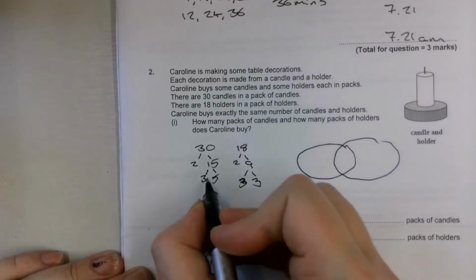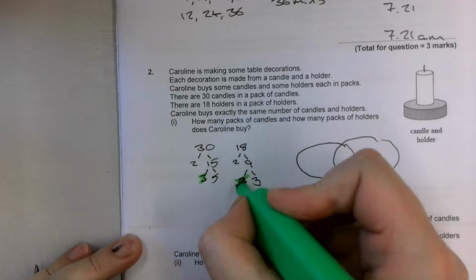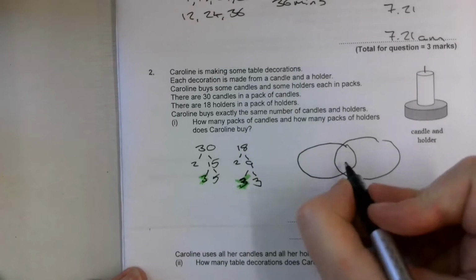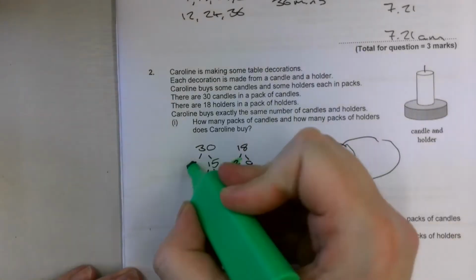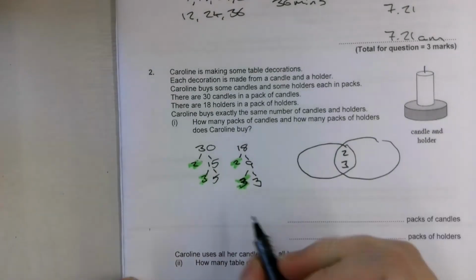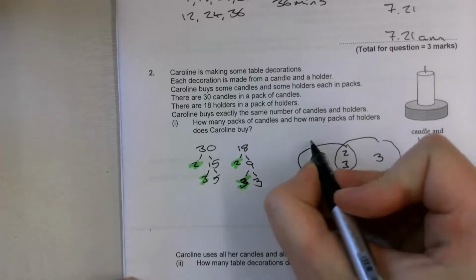So they've both got a 3 in common. So that's going to go in the middle. They've both got a 2 in common as well. So that's going to go in the middle. And this has got a 5 left over, this has got a 3 left over.